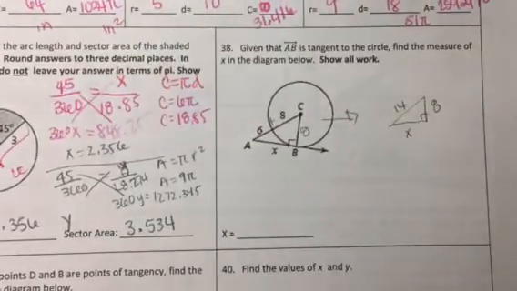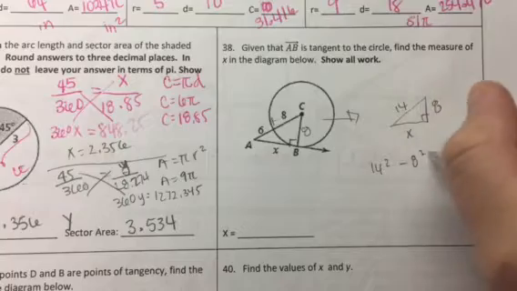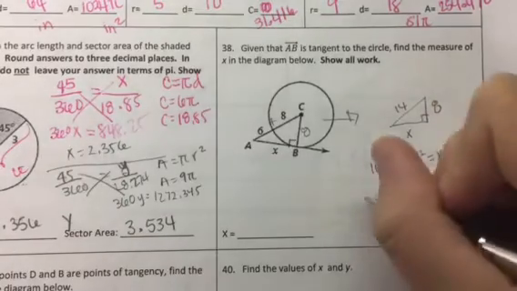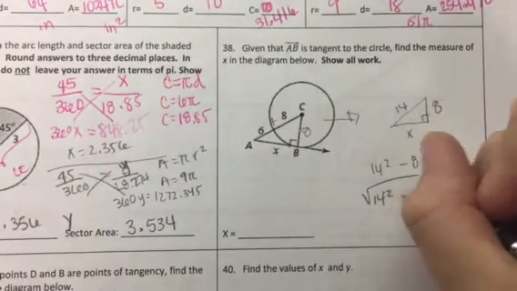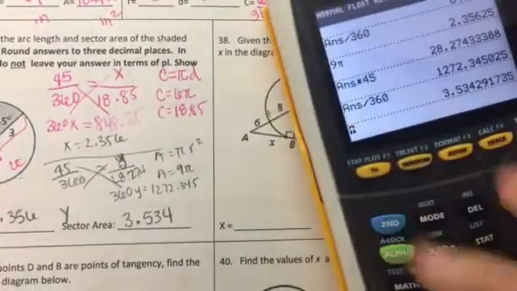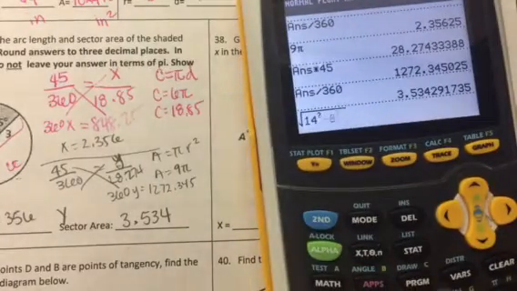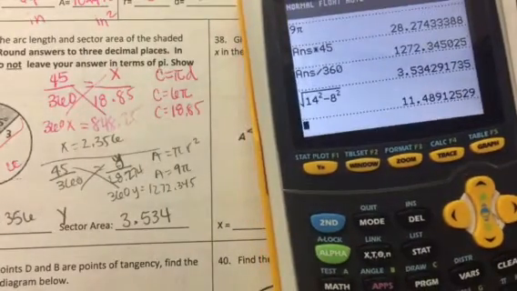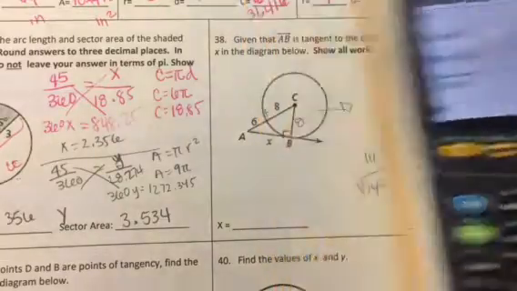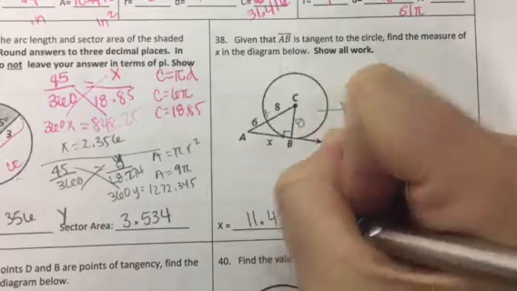So all we really need to do here is the Pythagorean theorem. 14 squared minus 8 squared gives us x squared, and you can actually write this into your calculator as the square root of 14 squared minus 8 squared. All right, so the square root of 14 squared minus 8 squared is 11.489 approximately.